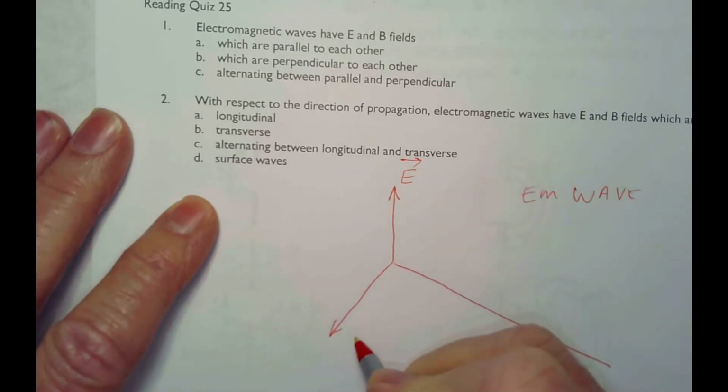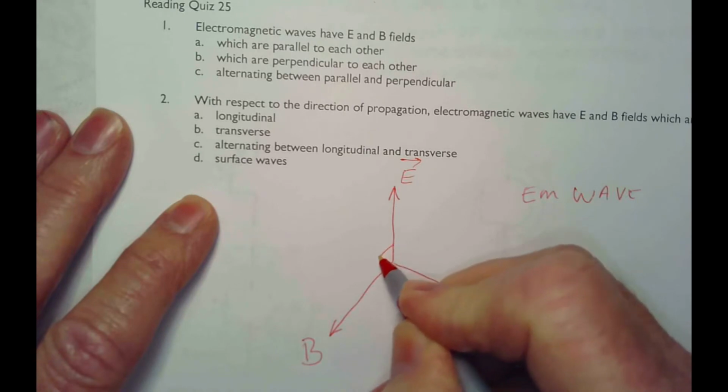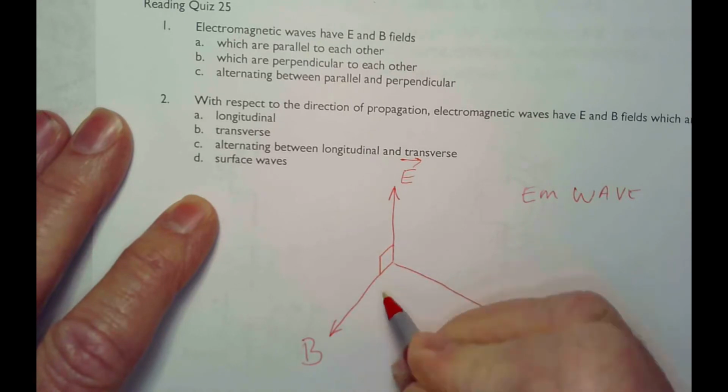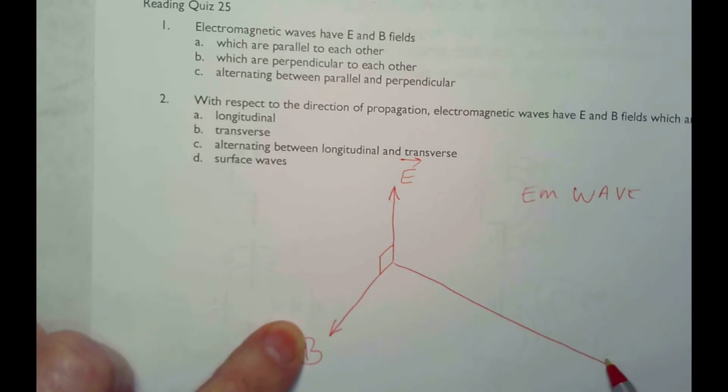The E field is this way, the B field is that way. There's a right angle between E and B, and this E cross B points in a k direction. k is a wave vector, the magnitude of which is 2 pi over the wavelength. So here's the k vector.